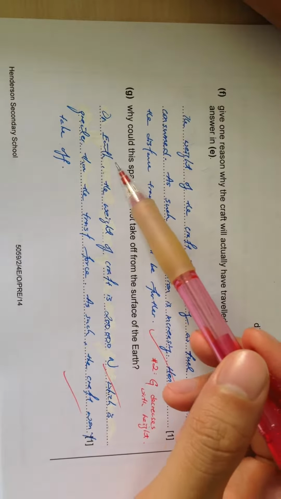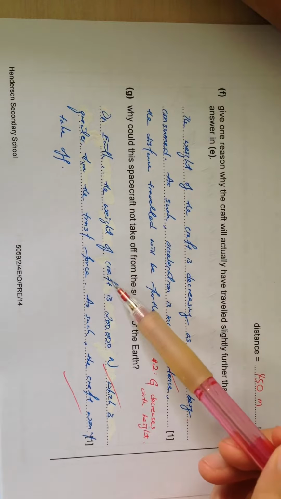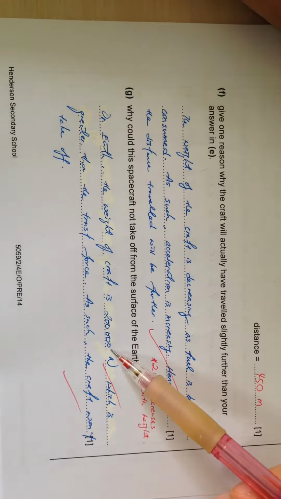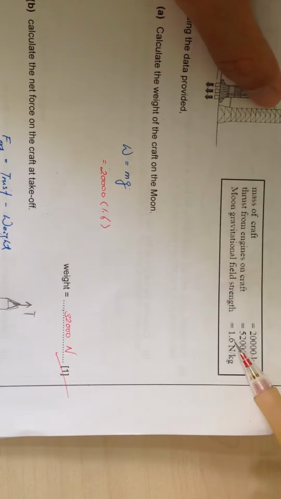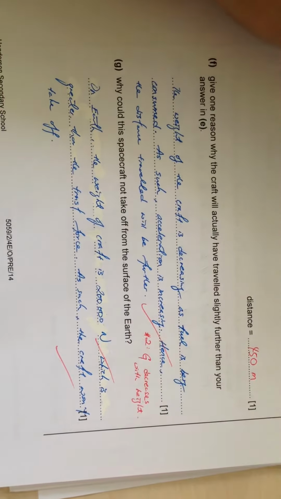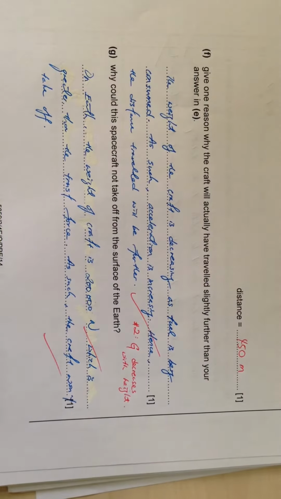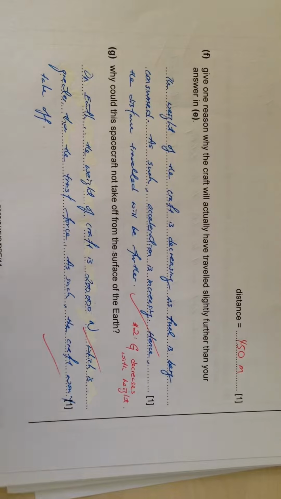So first, use calculation. On Earth, the weight of the craft is actually 200,000 newtons, and that is greater than the thrust force, because the thrust force is only 52,000. So 52,000 is definitely less than the weight of the spacecraft. Hence your spacecraft actually cannot take off. It will be too heavy for the spacecraft engine.